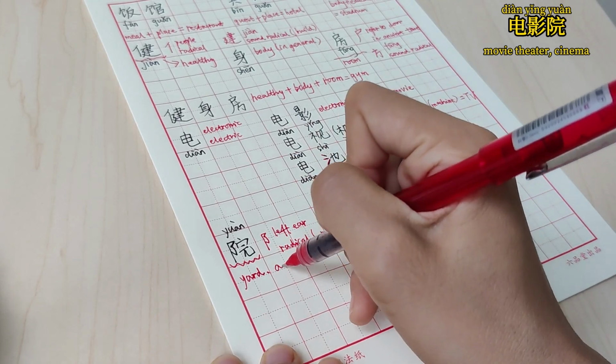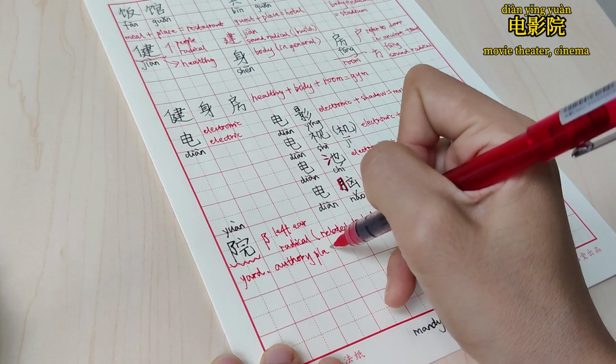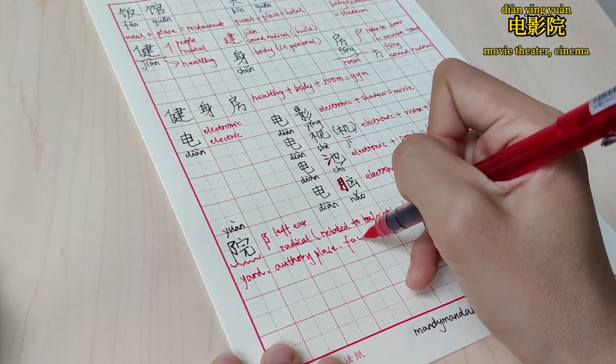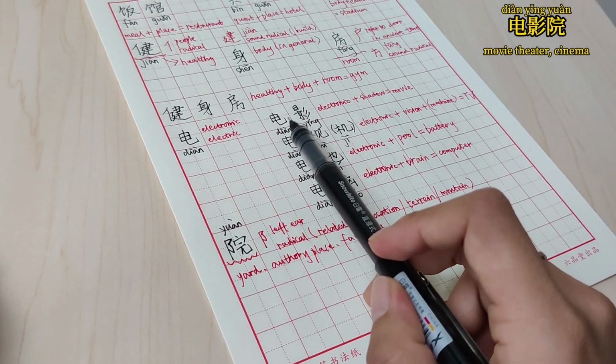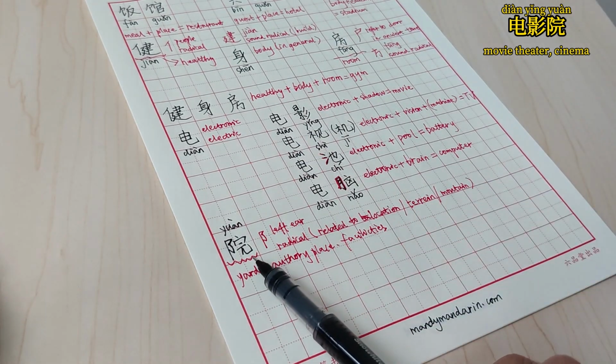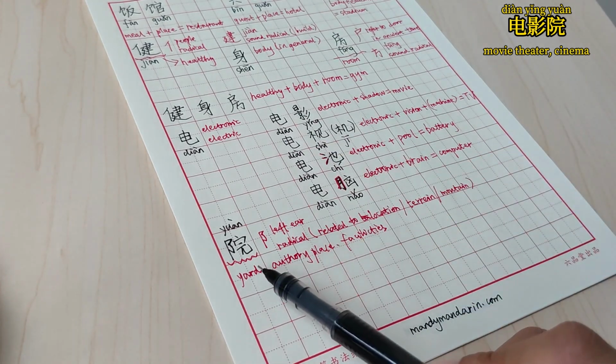or authority place, or facility. Okay, so now we're talking about a movie theater. So that would be 电影院. So it's a movie place.